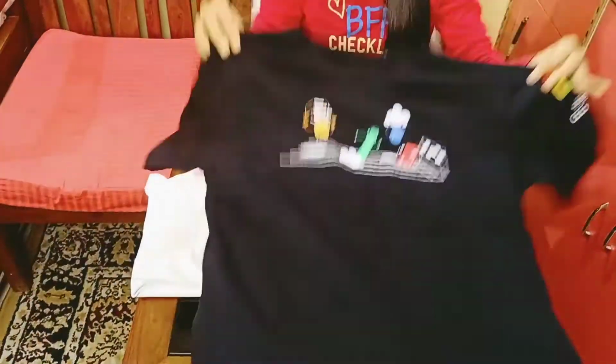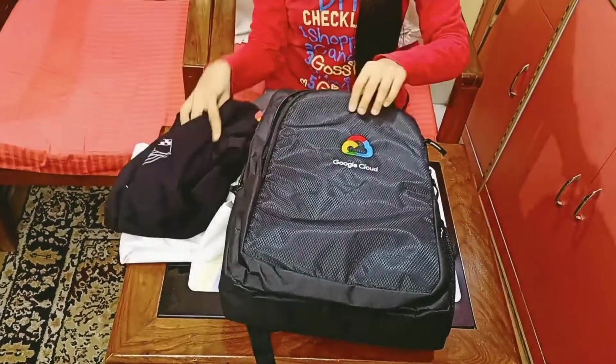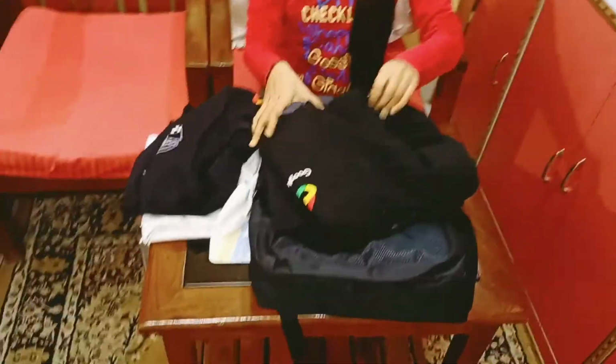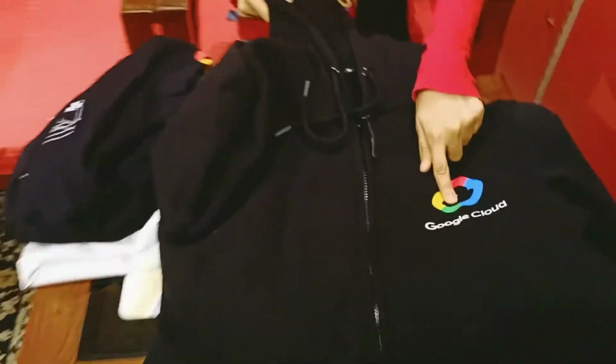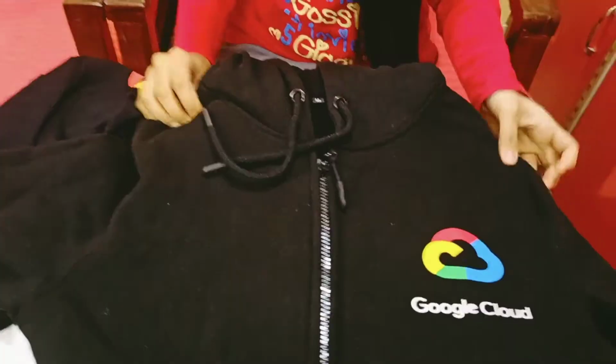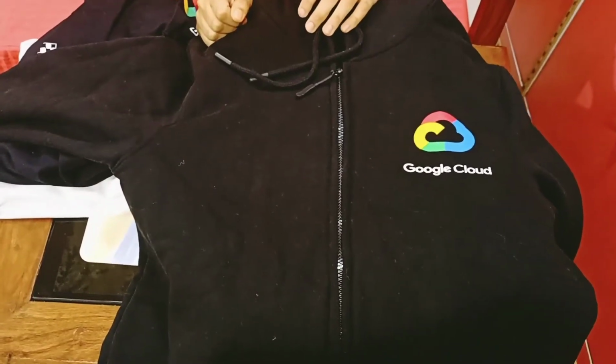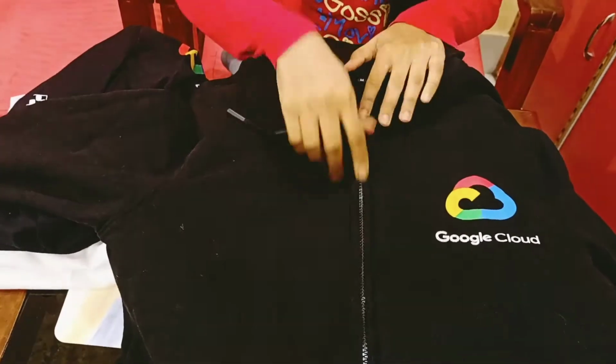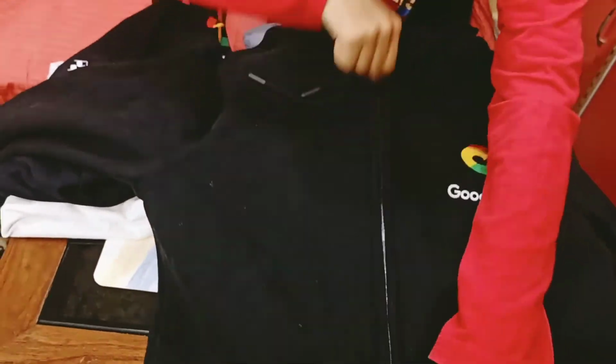Okay, now one more t-shirt. That's nice. A hoodie. Wow, that's cool. Google Cloud. You can see the quality is also good.